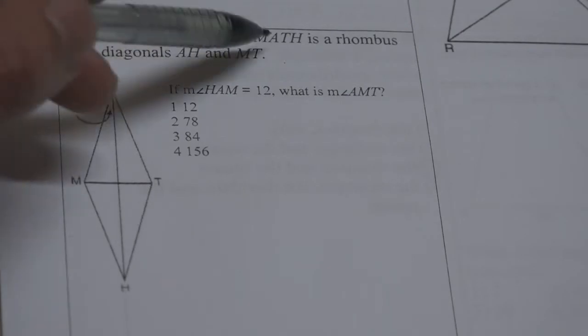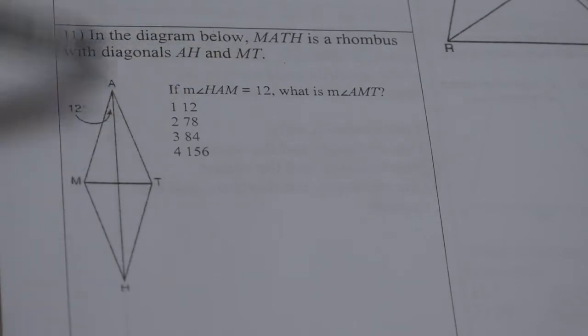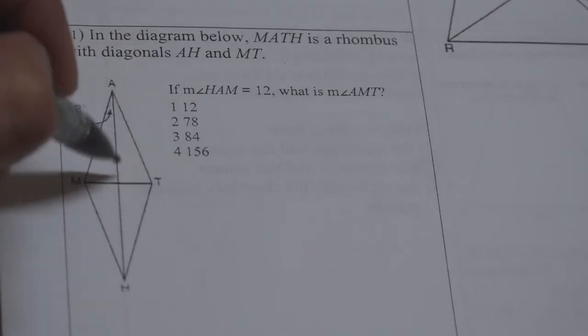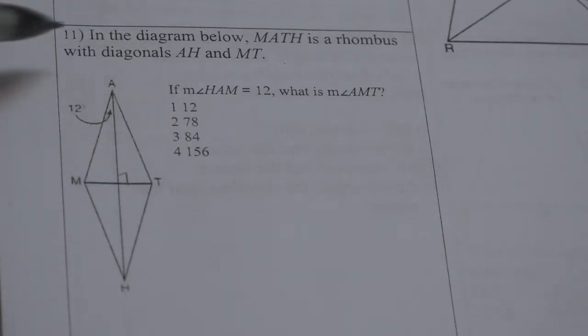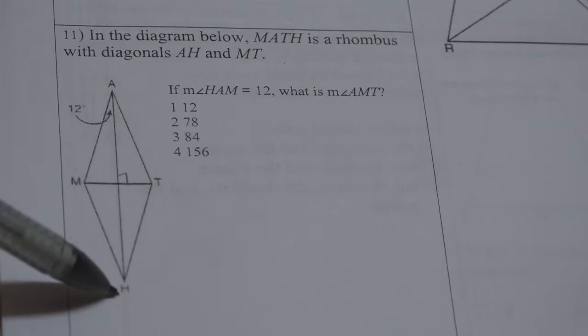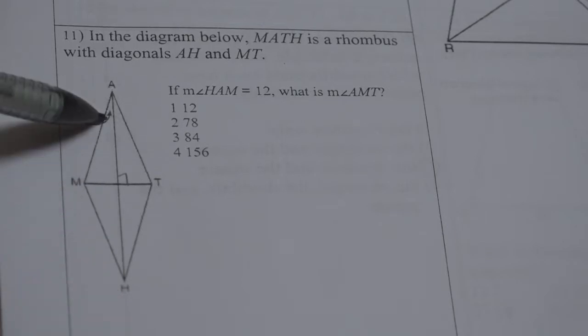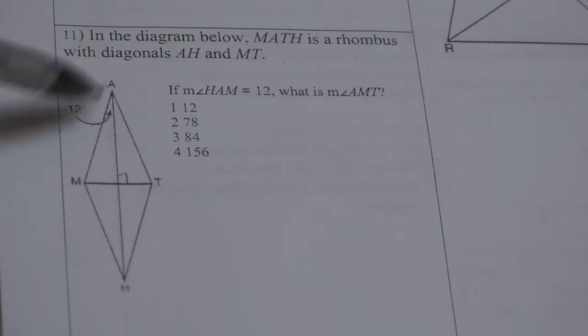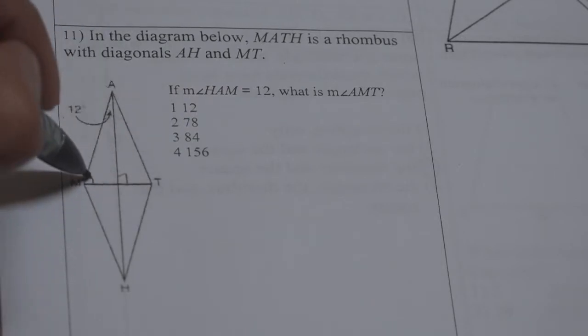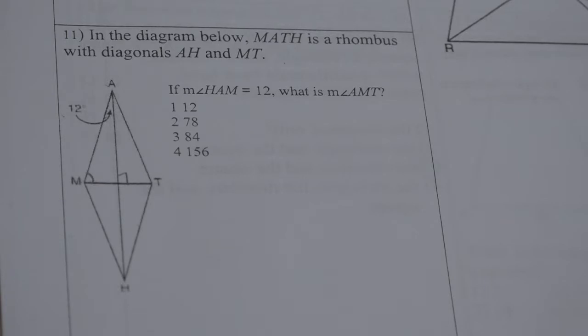All right. In the diagram below, MATH is a rhombus. So this is a rhombus, and it has diagonals, and we already know what's up with the diagonals. They are perpendicular. All right, so HAM. Where is HAM? H-A-M. Okay, it's 12. Oh gosh, why did I even bother if they were giving it to me already? And AMT. This angle right here. That is the question. What is AMT? They want the angle.